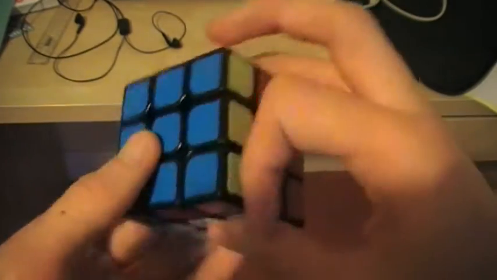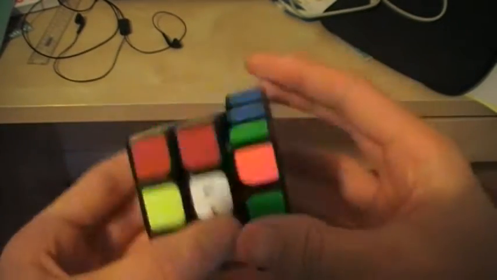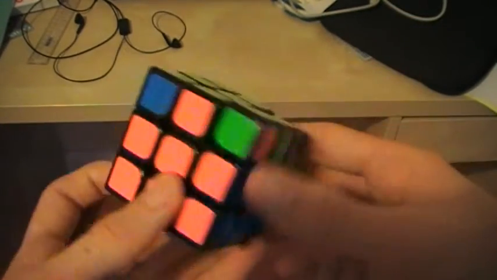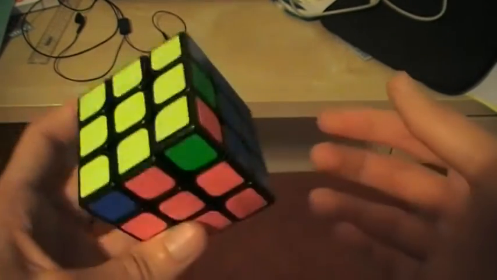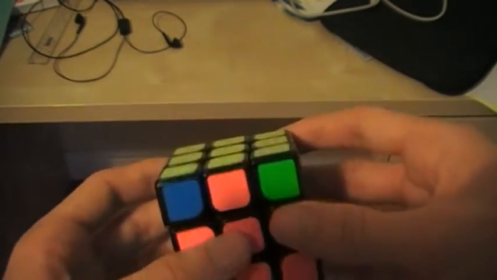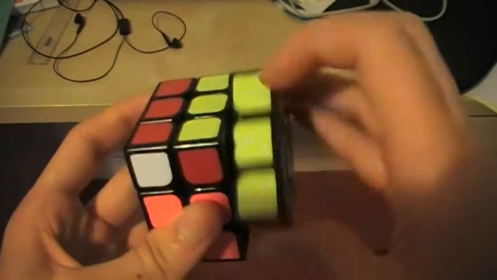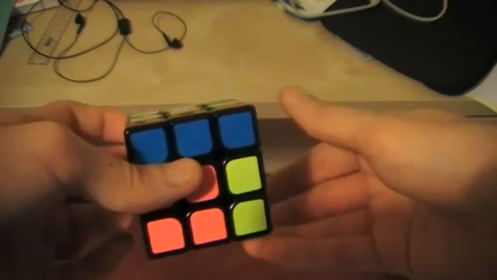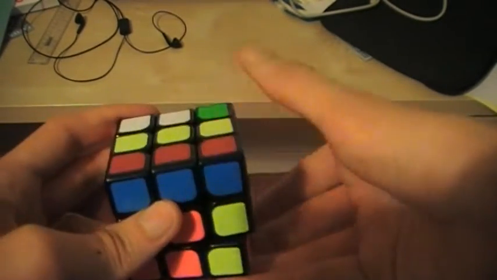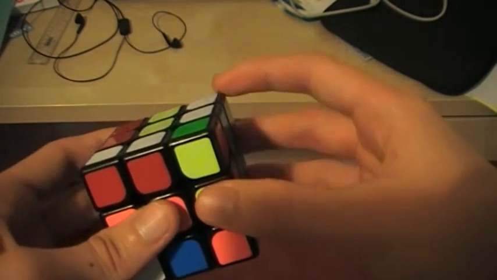Another one again. The final algorithm I use for this case is one of the bars on the back. This is an algorithm I found myself, and it's all R U B. And as I do that D move, I regrip here and do U and D' at the same time.